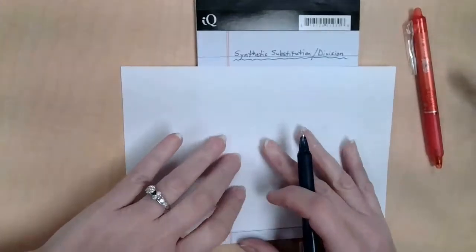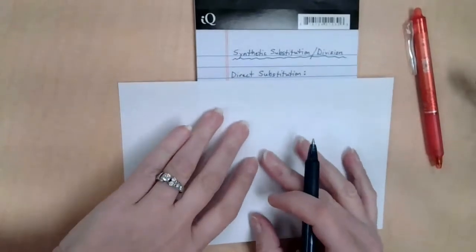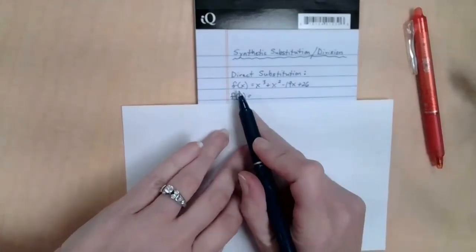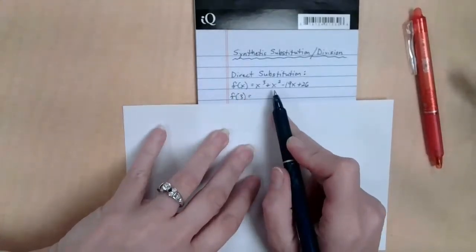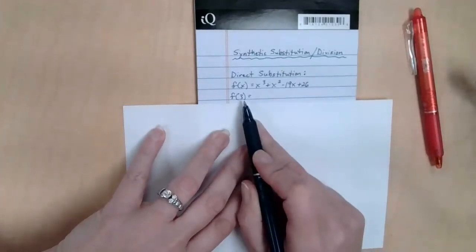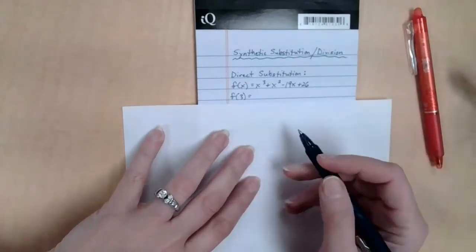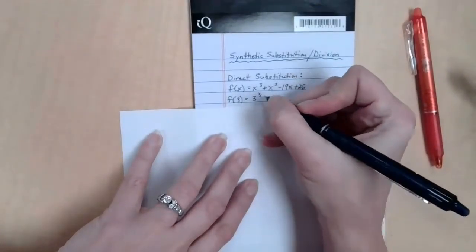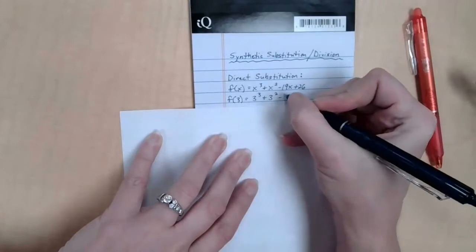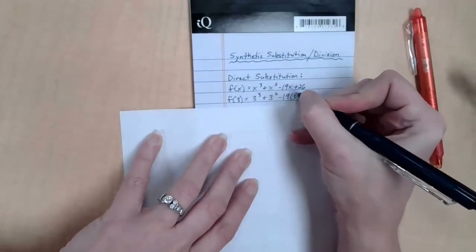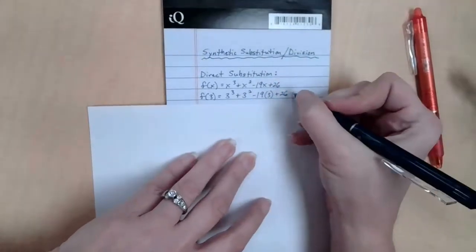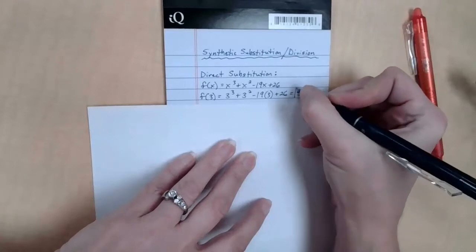Alright, so to begin, we're going to start with a trip down memory lane with direct substitution. This is something you have likely seen before. Direct substitution is along the lines of, I have a function. Here's my function, x cubed plus x squared minus 19x plus 26. Direct substitution says, if I want to plug in a 3, I'm just going to plug in a 3. And so this becomes 3 cubed plus 3 squared. Again, the 3 is just taking the place of the x. Minus 19 times 3 plus 26. And I plug that all in, I crank through all my calculations, and I get the number 5.